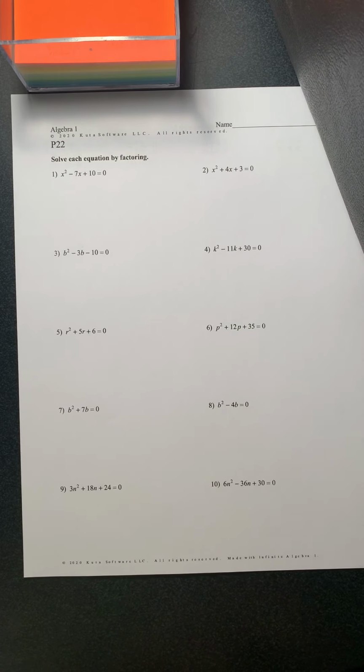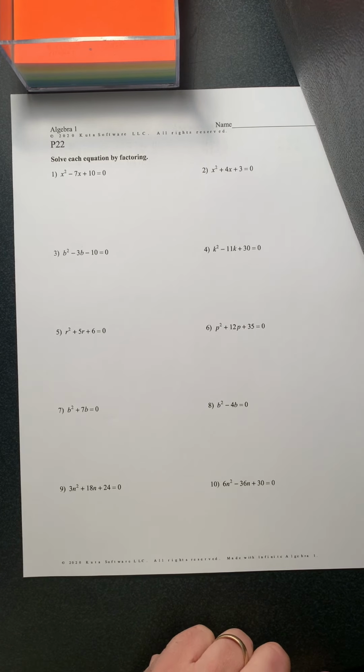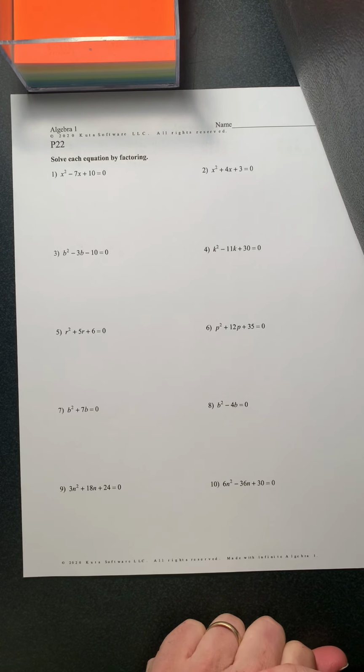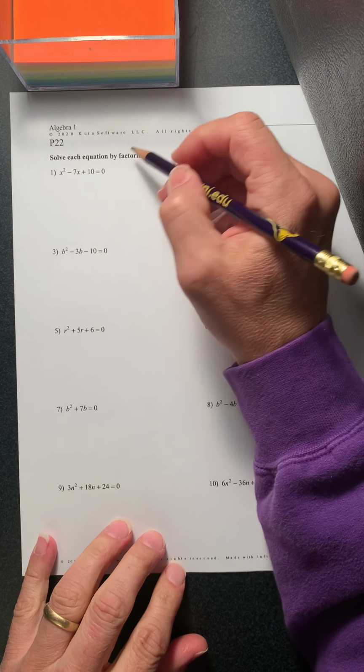In this case, what we're doing is we're trying to solve quadratic functions. We're trying to find the x values that will make the equations work. And so what we're looking at is being able to factor. We're going to look at solving these guys by factoring.